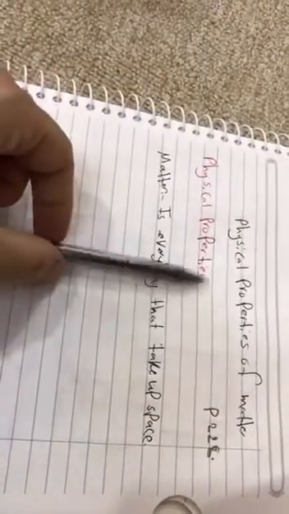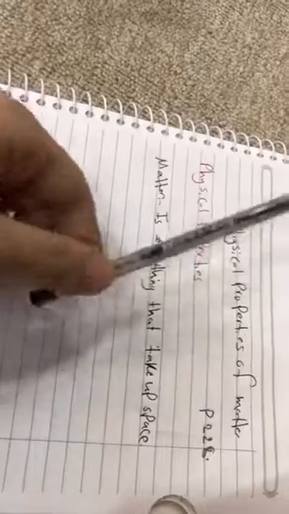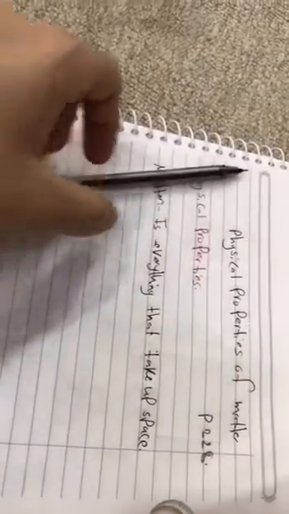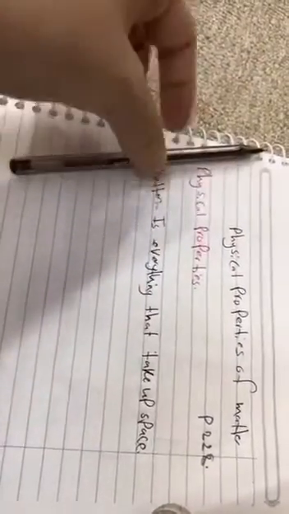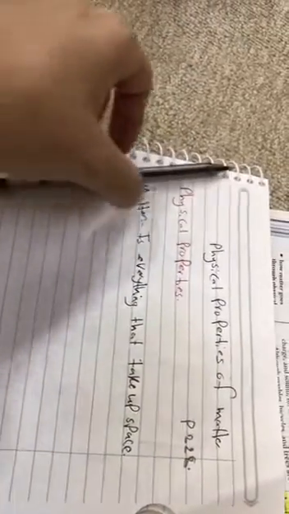What do we mean by this? I have this pen and I'm gonna put it here. I can call this one a matter. Why? Because it takes up the space. It fills this space.